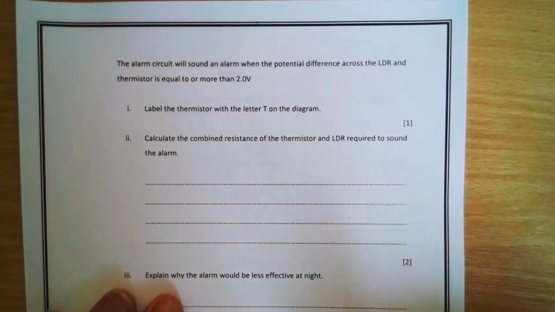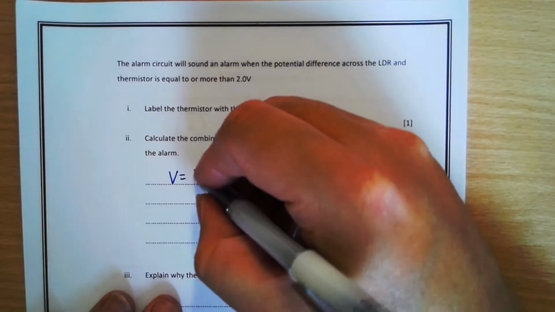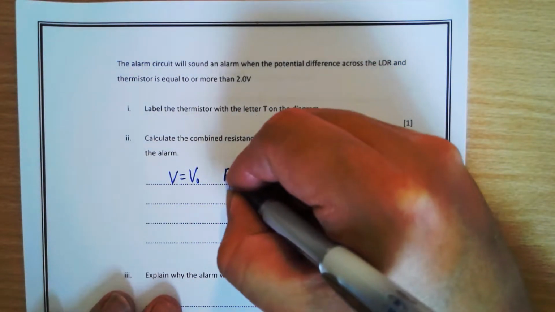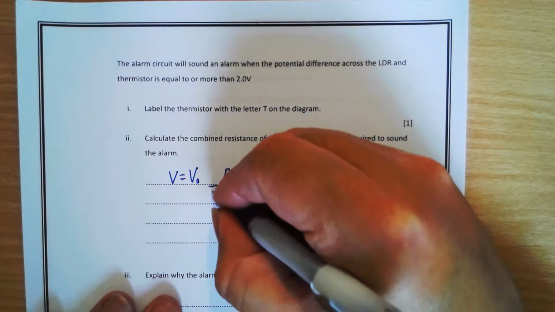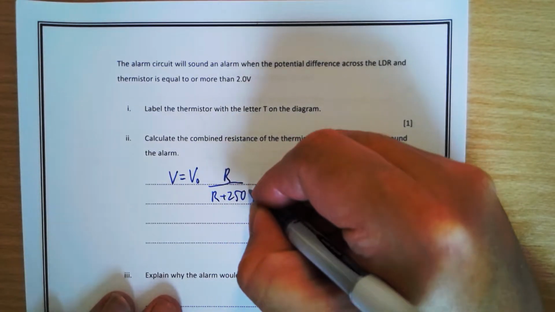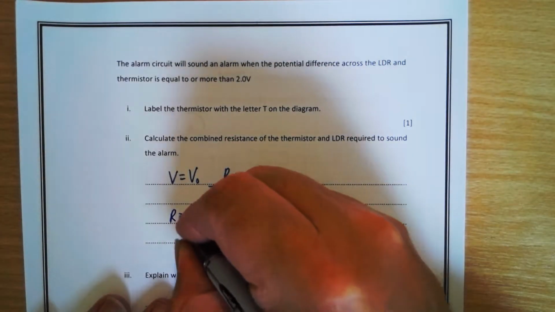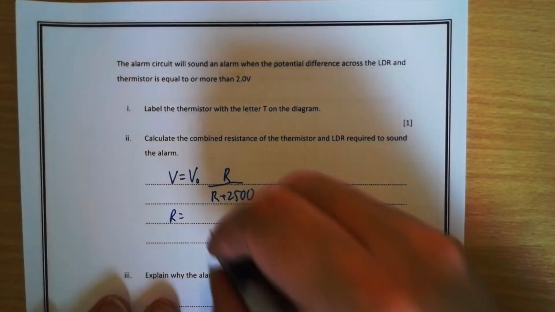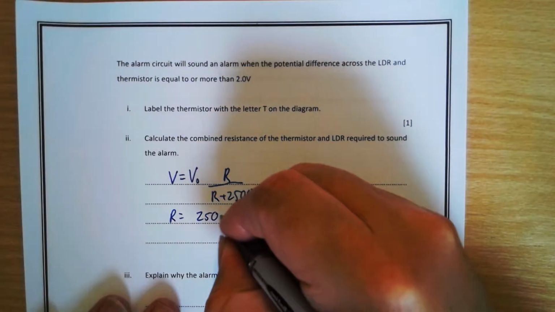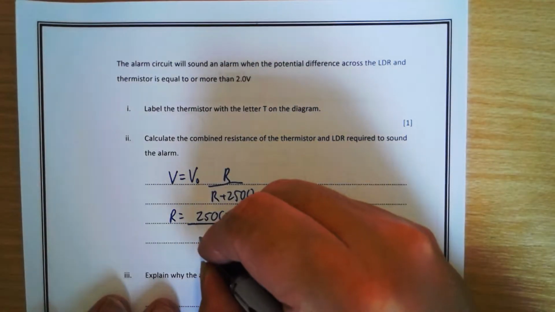So we're saying that the output voltage V is equal to V0 times R over the resistance we're looking for plus 2500. Okay, so if we want to work out the resistance, we just rearrange that and we end up with 2500 divided by, well, it's going to get a bit messy, but I might as well do it in one go.